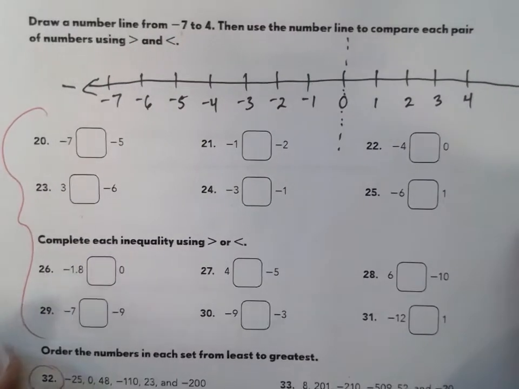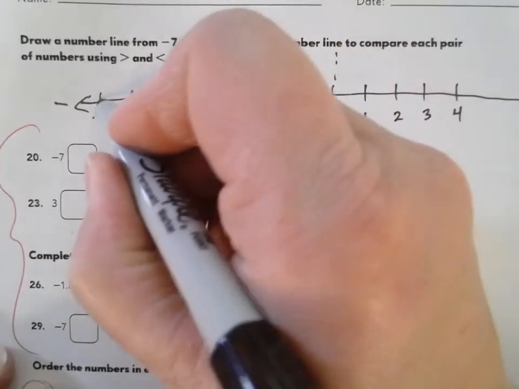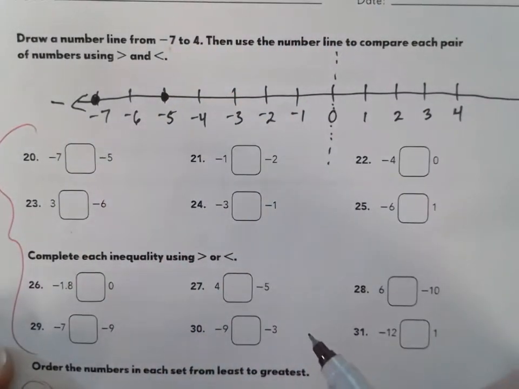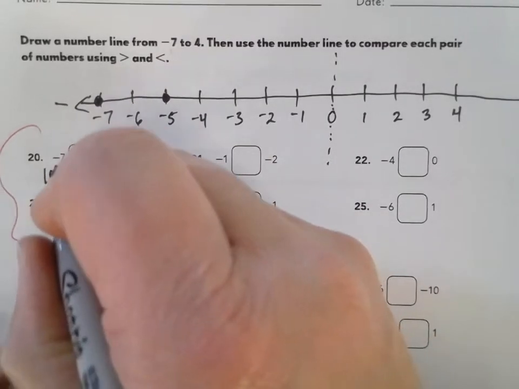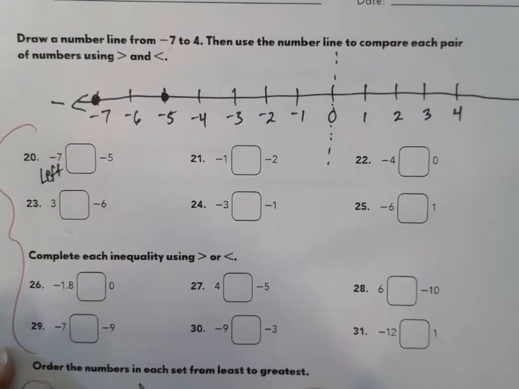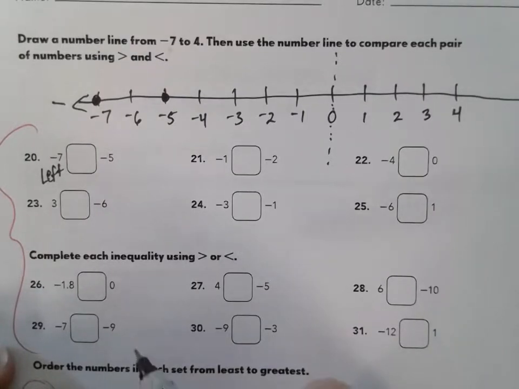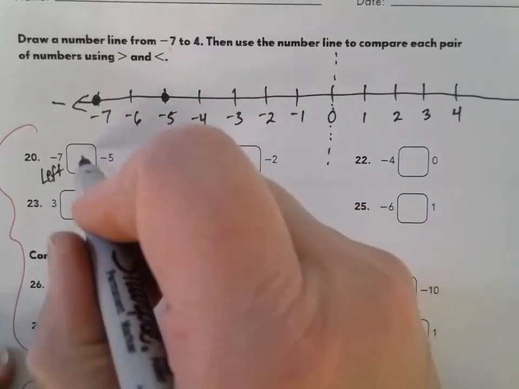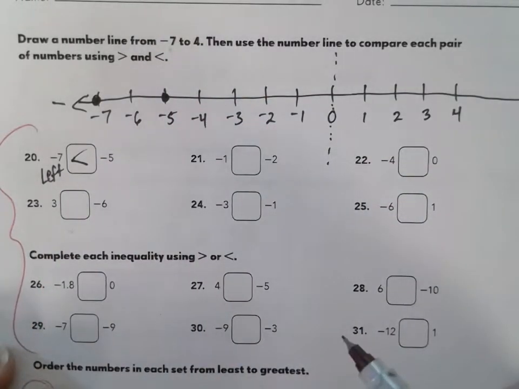Well, number 20, I have a -7 and a -5. If you look at your notes today, -7 is farther to the left. And we know left is less on the number line. So if I have two negatives, I could also say -5 is closer to the positives or closer to 0. -7 must be less than -5.